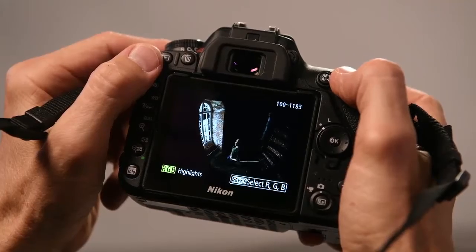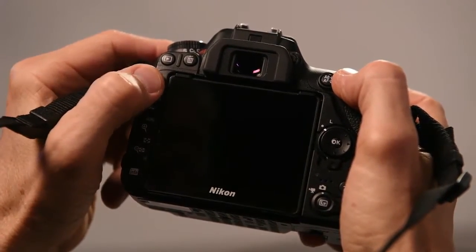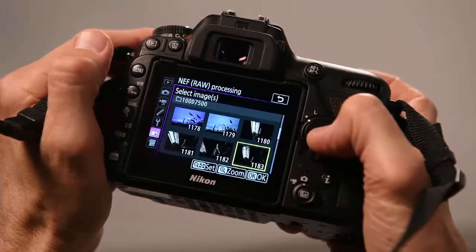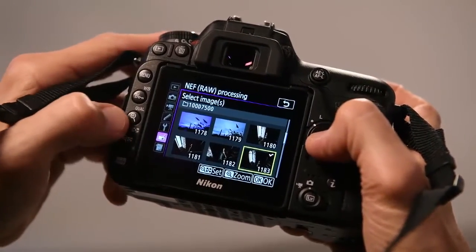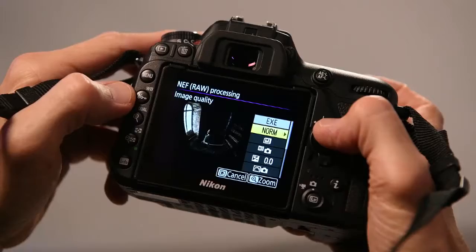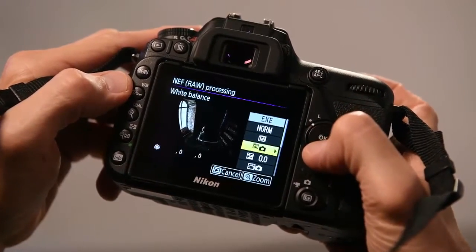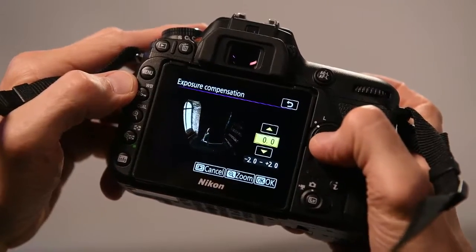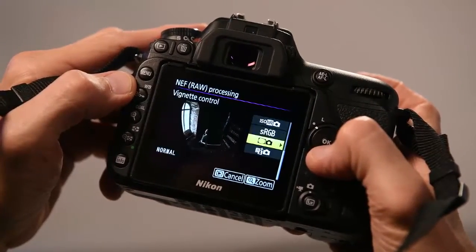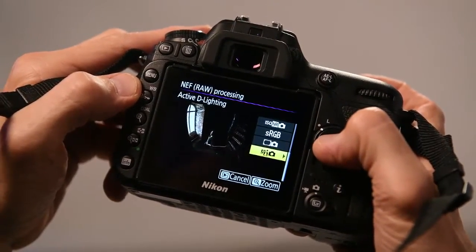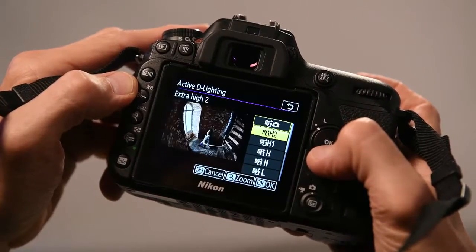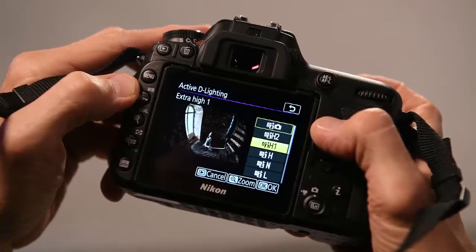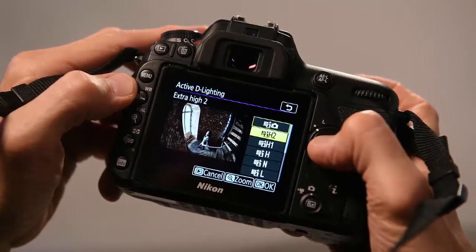First, I preview the picture, then I go into the menu and go into the retouch menu and say I want to select that picture. Once I've done that, I open it up into the retouch itself, and I can scroll down and change things like white balance, exposure compensation, picture control, but where I'm going here is all the way down to something called active delighting. Active delighting pulls more detail out of shadows without lightening the highlights, exactly what this picture needs. And I'm going to select high 2, and it looks great then.